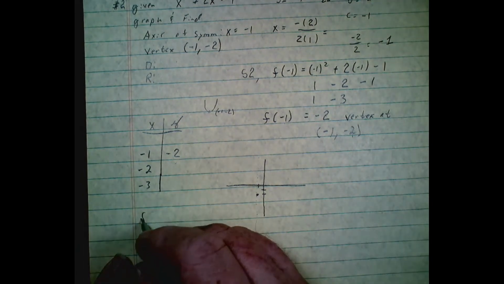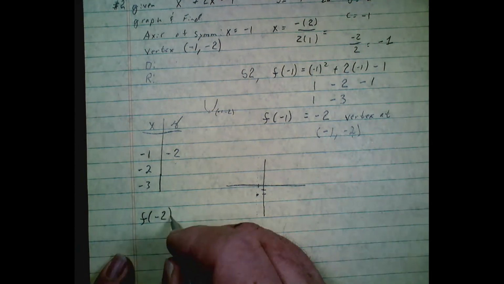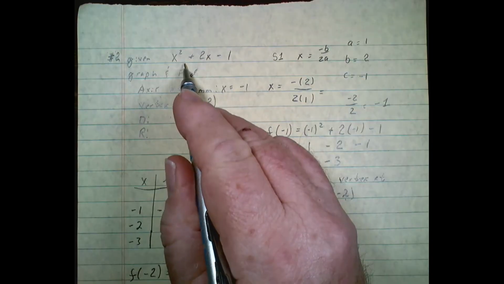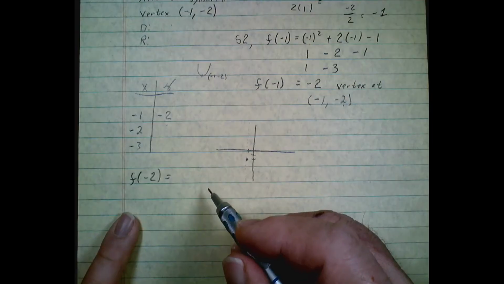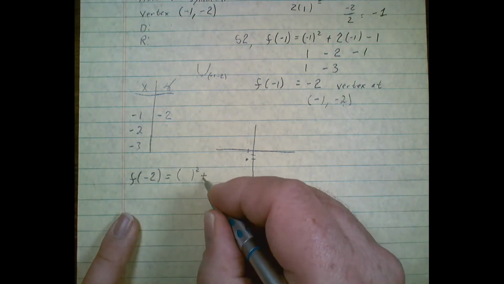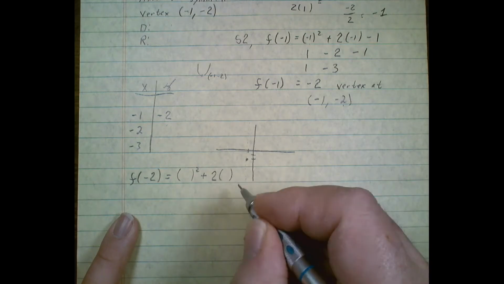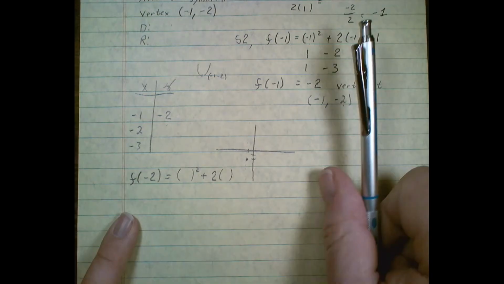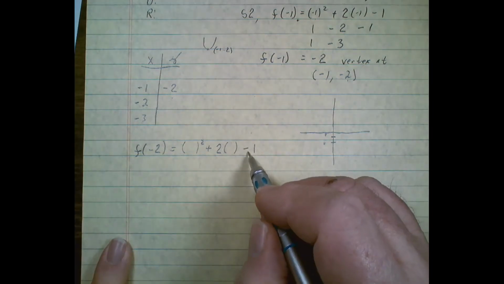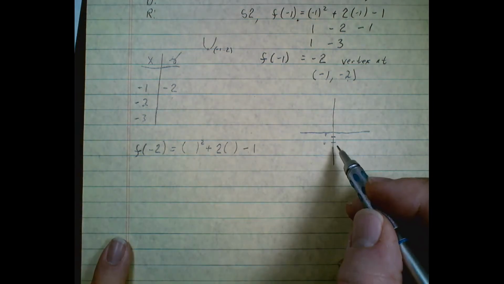So I'm going to plug in f of negative 2 into my equation, which my original equation was up here. So I'll write it for you here. So it's parentheses squared plus 2 times parentheses. Oops, I ran out of room. I'm going to erase it and move it. Okay, so I finished my negative 1, and I took my graph and I moved it over here.